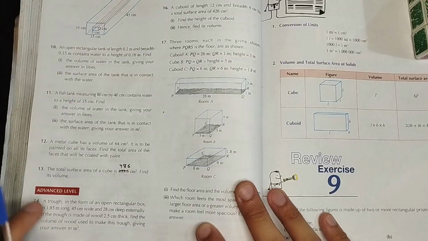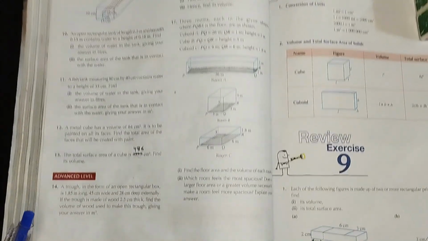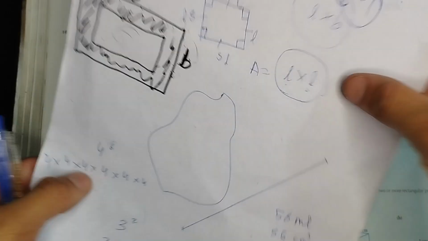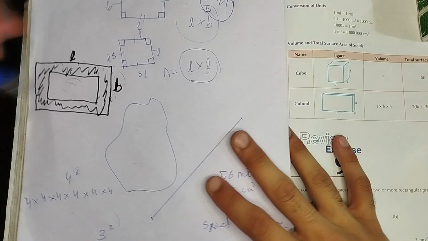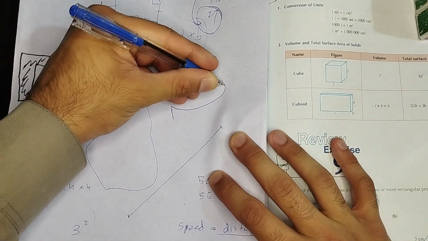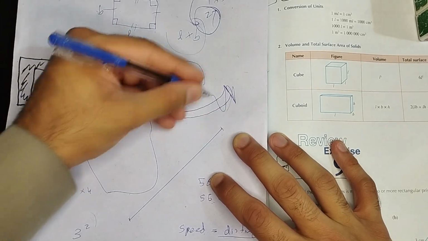Question number 14. Basically, the shape isn't given, so you have to imagine it. First of all, basically, we read this as a trough. Trough, T-R-O-U-G-H, trough. It looks like this shape. I mean, how am I supposed to draw this? Well, forget about it.